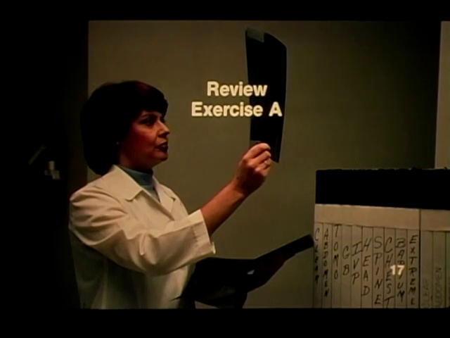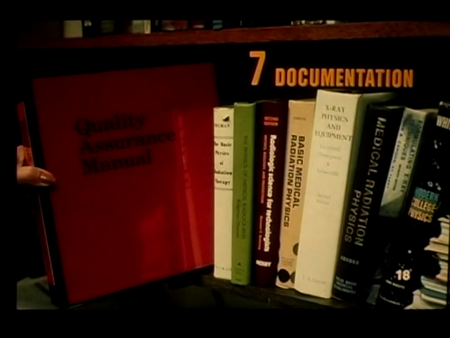You should have completed Review Exercise A and checked your answers. If your score is less than 80%, you should review this material before proceeding to Section B. A score above 80% deserves congratulations. It indicates that you are mastering the material.